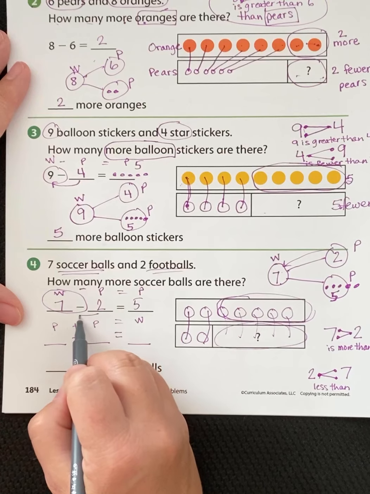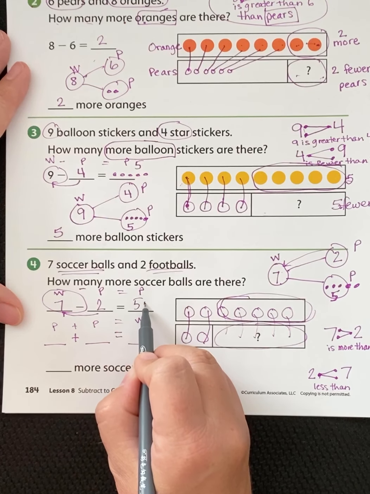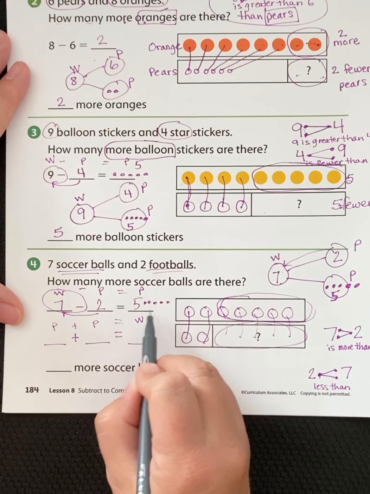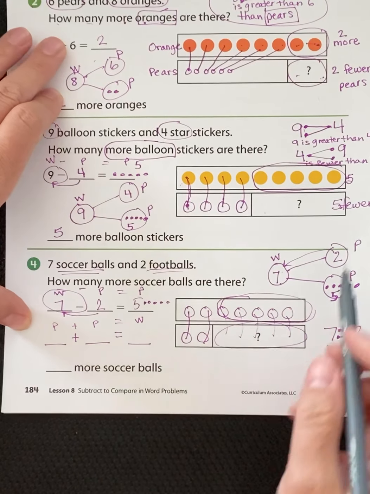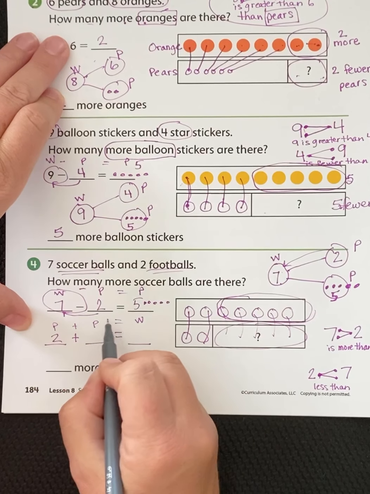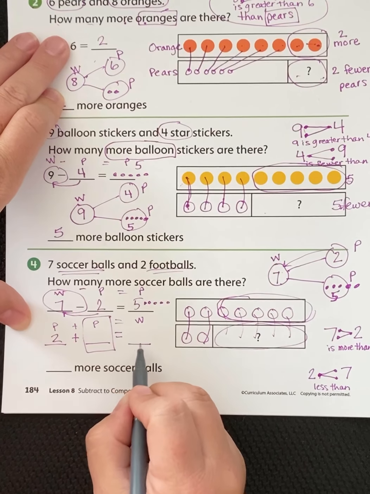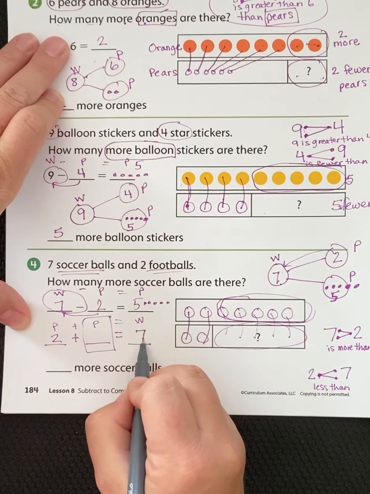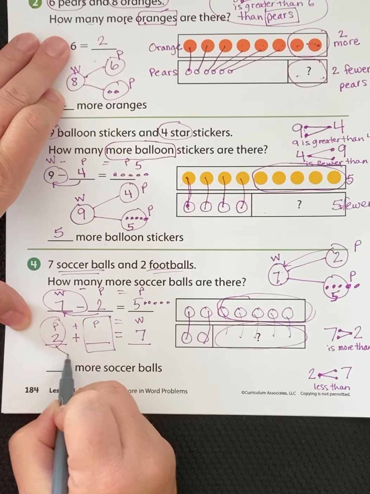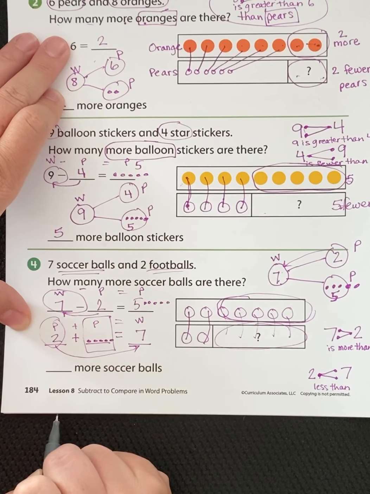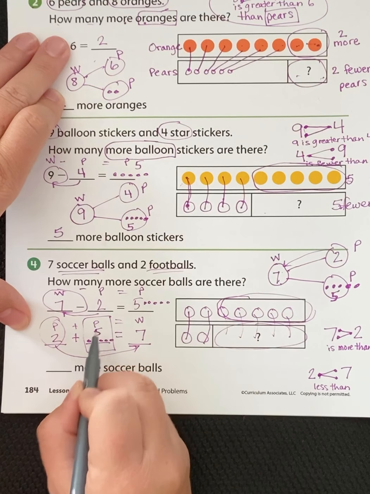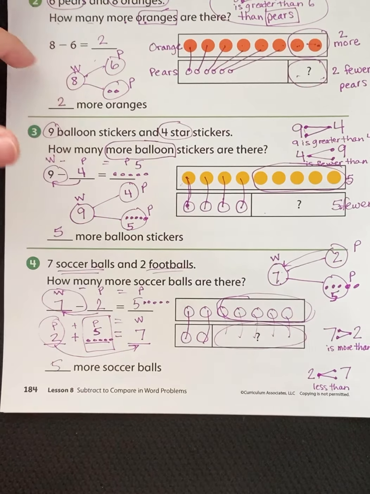You can count on from the part you know up to the whole. 2, 3, 4, 5, 6, 7. How many dots? 5. Same answer. What were my 2 parts? 2 plus blank equals, what was the whole? 7. Count on from the part you know up to the whole. 2, 3, 4, 5, 6, 7. My answer is 5. 5 more soccer balls.